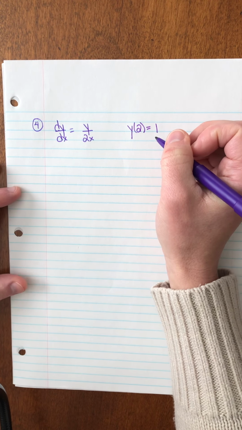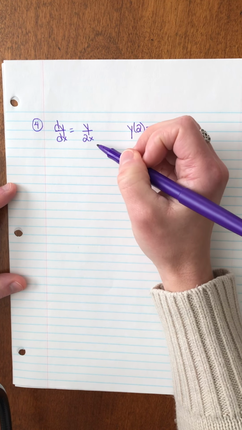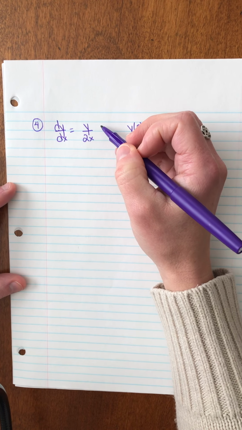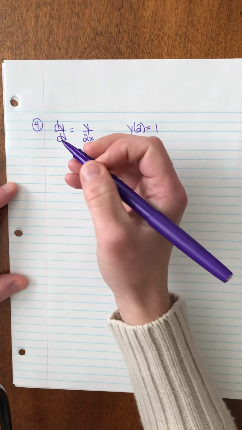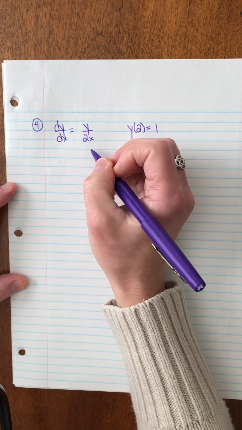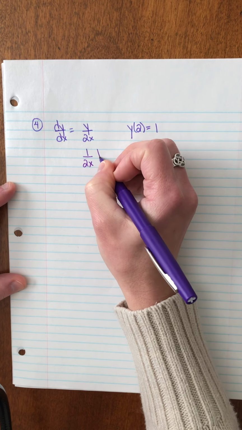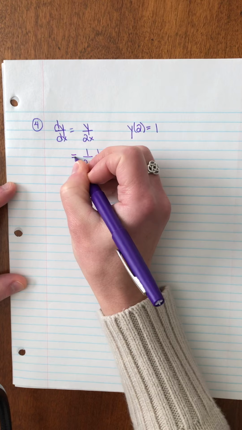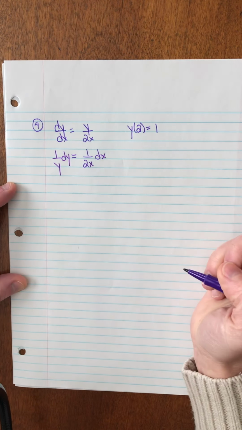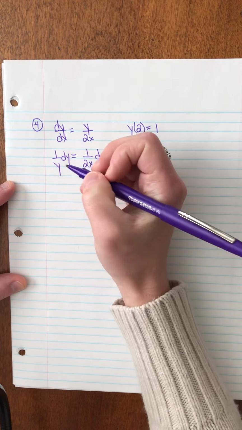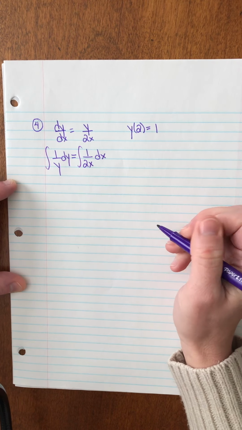All right, so we're going to separate the variables. If I multiply by dx, the x is in the denominator here, so I'm going to multiply by dx, and then I'm going to have to divide by the y to bring it over to this side. I'm going to keep this 2 with the x on this side, so it's going to be 1 over 2x dx equals 1 over y dy. All right, so I'm going to integrate both sides, aka find the antiderivative.